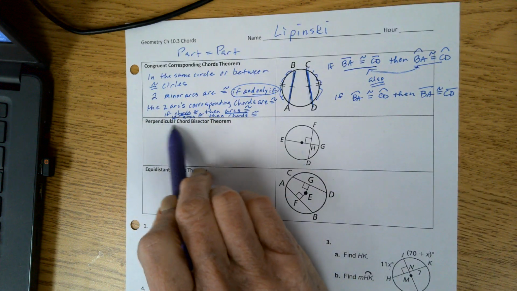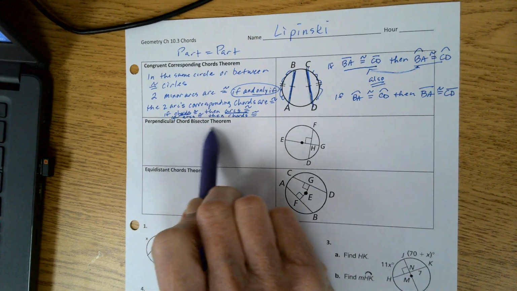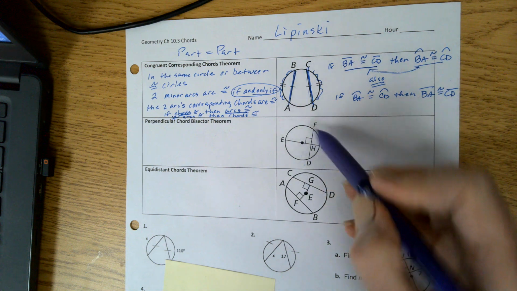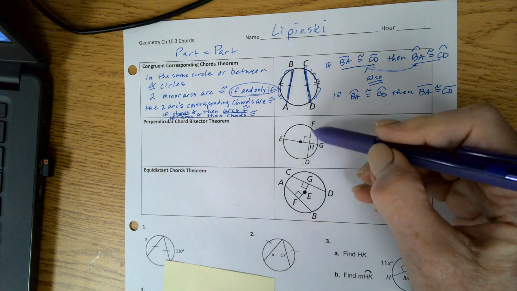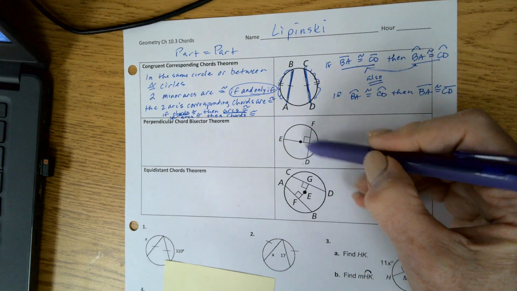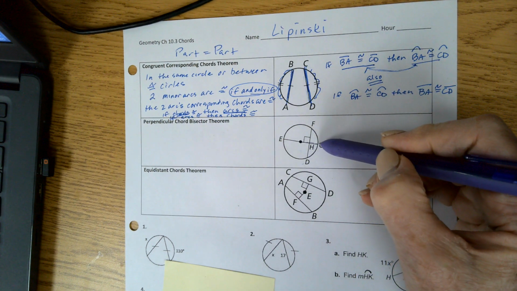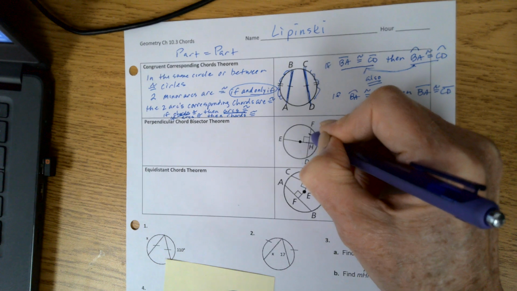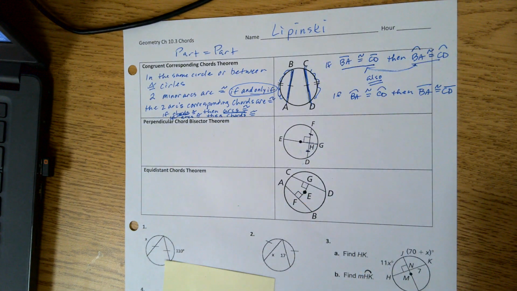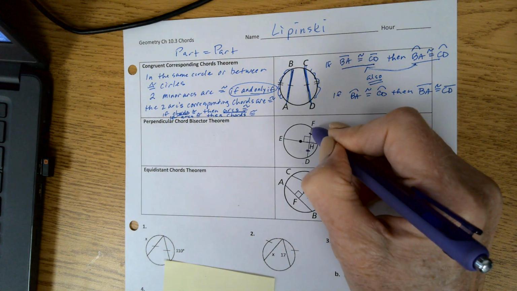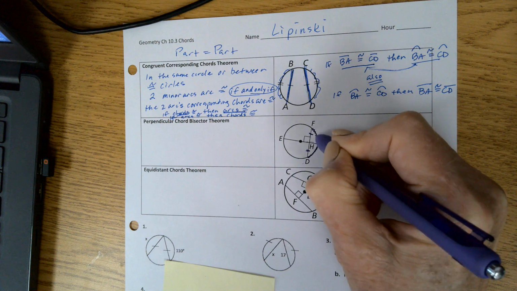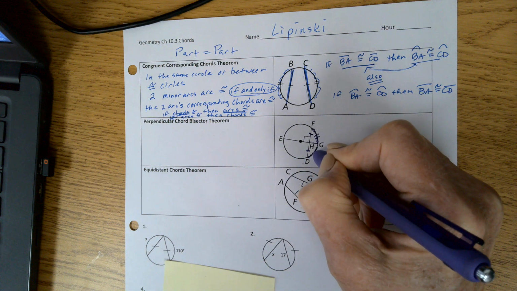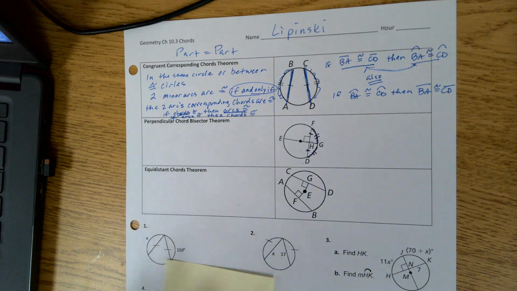So the perpendicular chord bisector theorem, which I never care if you see all the words: whenever you have a diameter or a radius perpendicular to a chord, this radius is going to bisect the chord. Bisect means to divide into two equal parts. It's also going to bisect the arc. So this arc is equal to this arc. Okay? So let's write that.